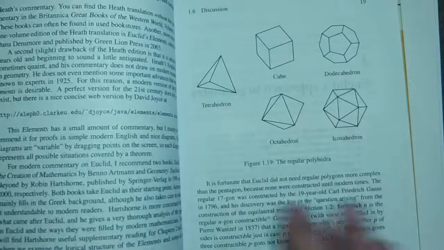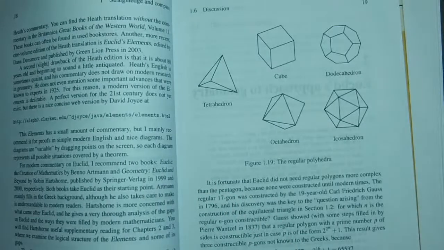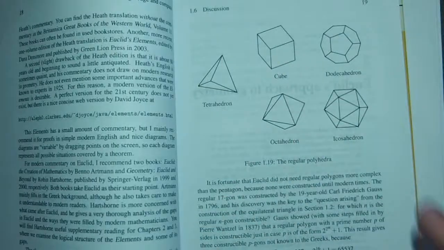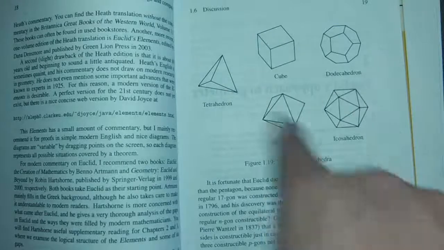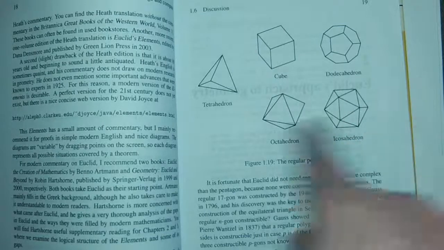The one thing I'll say about this is it might be confusing at first why this is all. There are no other possible Platonic solids, or sorry, regular polyhedra.